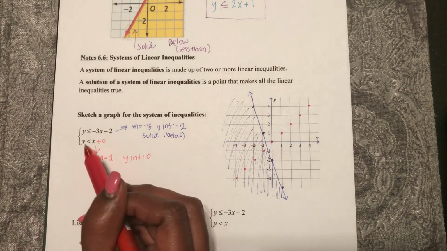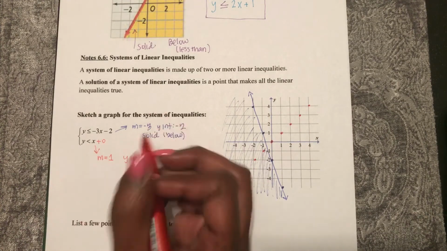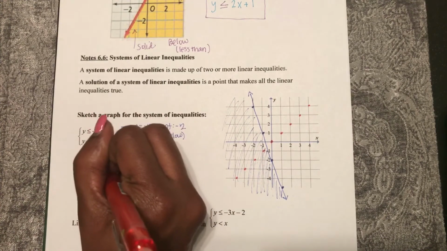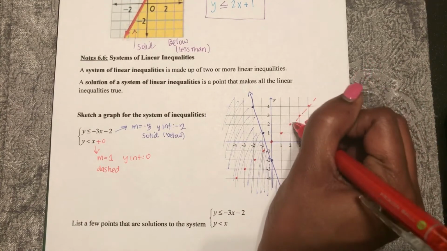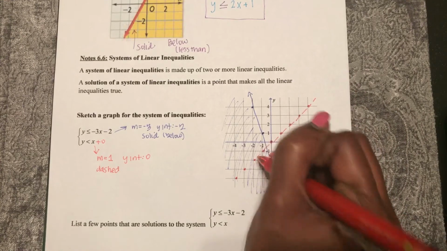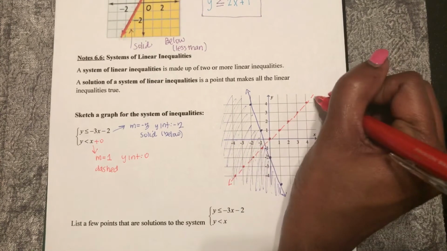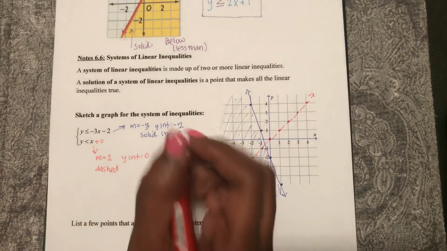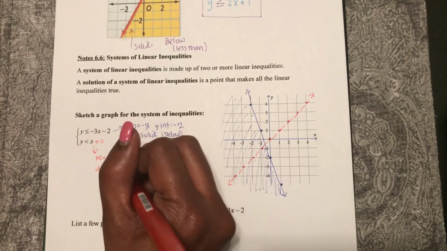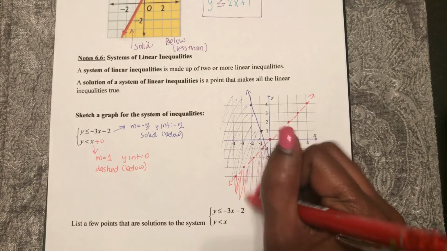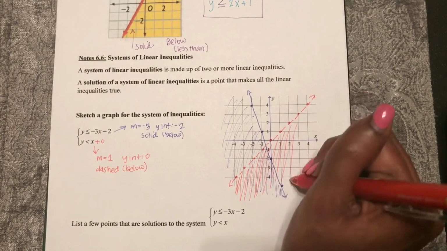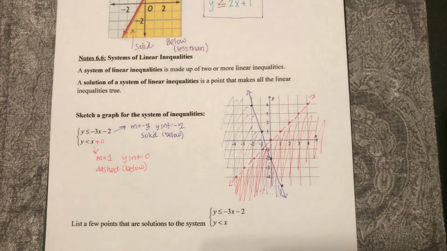So now here, this is not equal to, so I'm going to use a dashed line to connect those points, showing that it's not equal to the boundary line. And I want less than again, so that's going to be below the line. So I'm going to shade everything below that line.